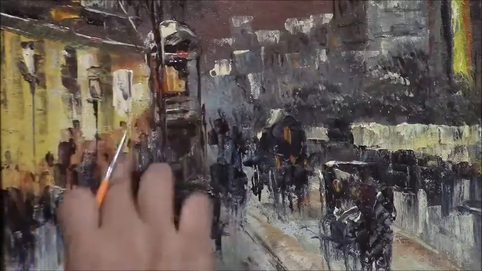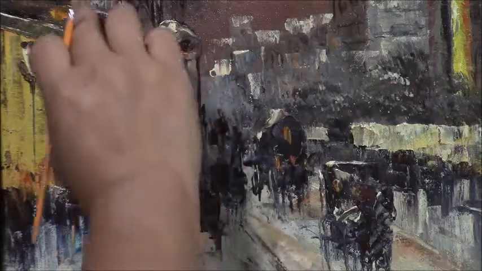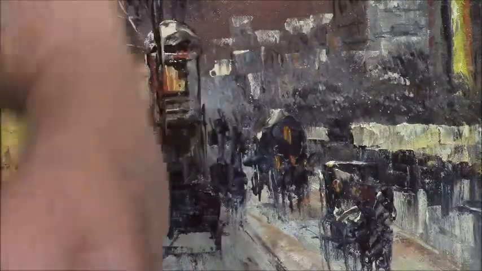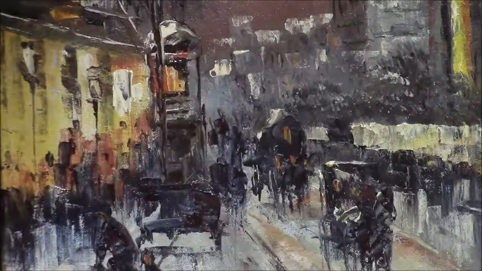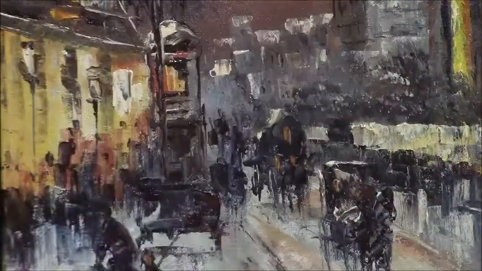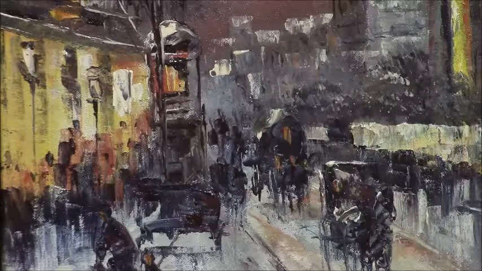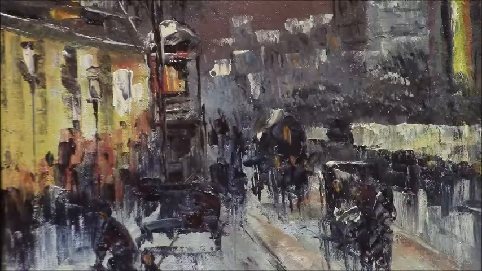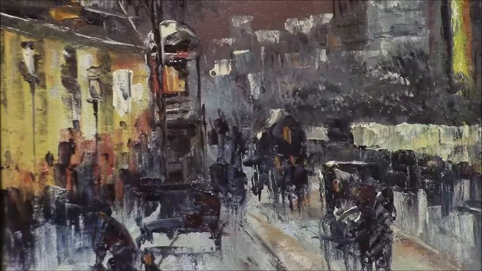And then yellow here, some orange here, and in the upper part of the building, nobody's using that, so maybe this is a restaurant in the area. Something like that, or you can put whatever color you like. So that's about it for this painting.